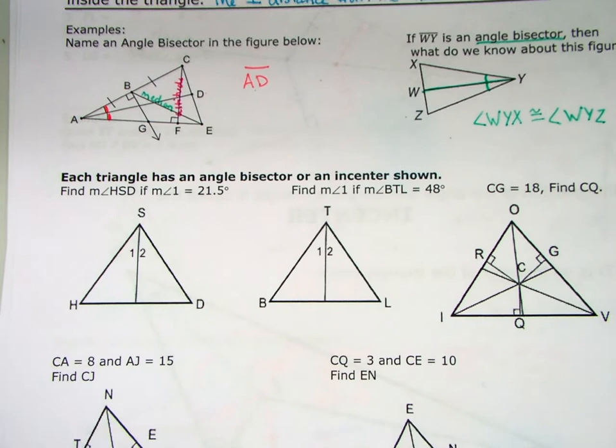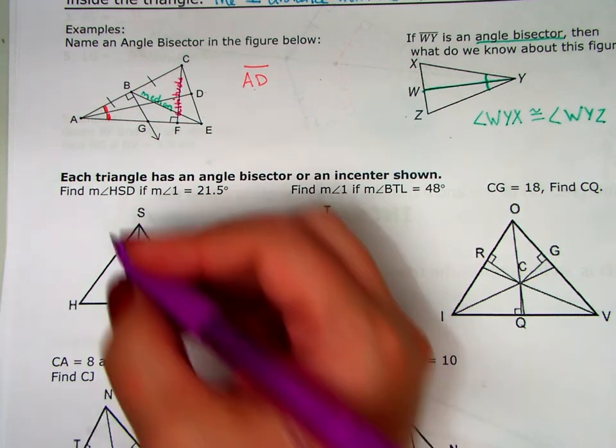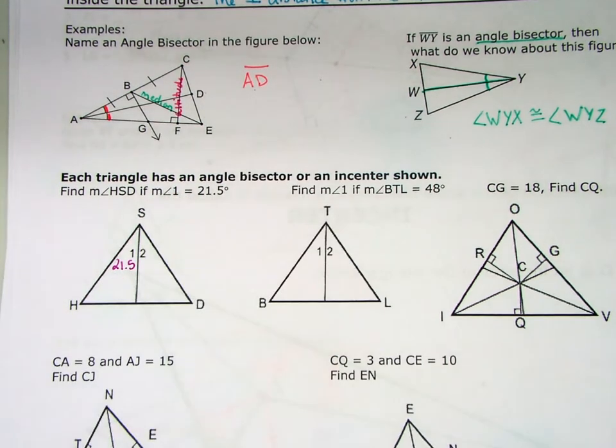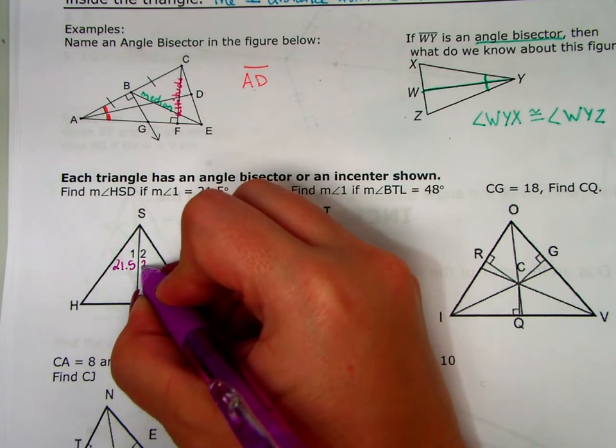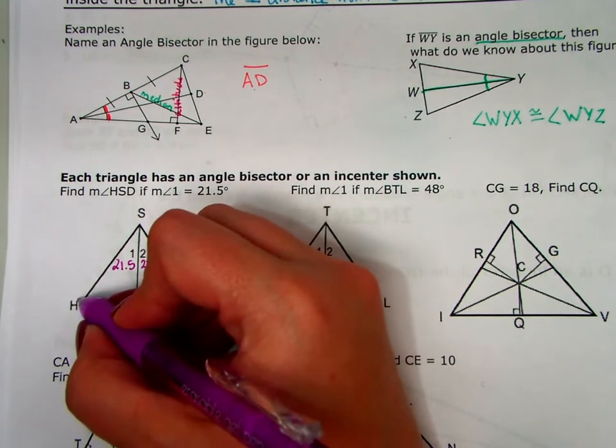My next set, it says each triangle has an angle bisector or an in-center shown. Find the measure of angle HSD if the measure of angle 1 is 21.5. So if angle 1 is 21.5, what else do we know? Angle 2 is 21.5. But let's see what it wants me to find. It wants HSD.